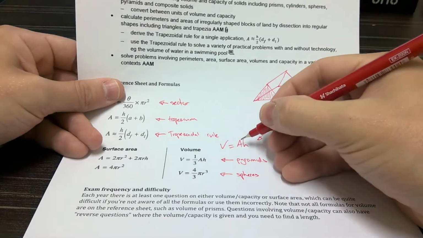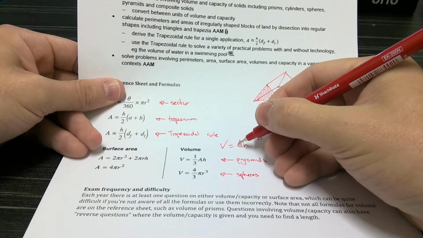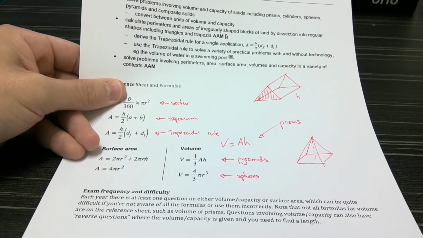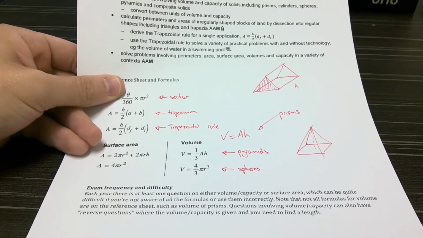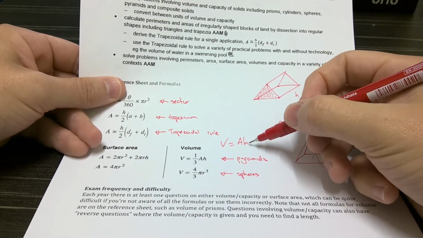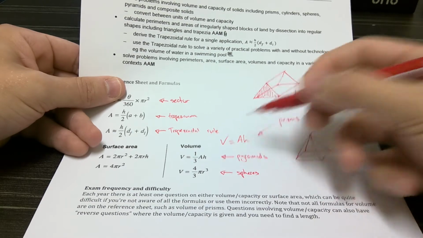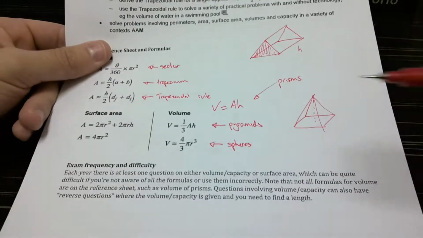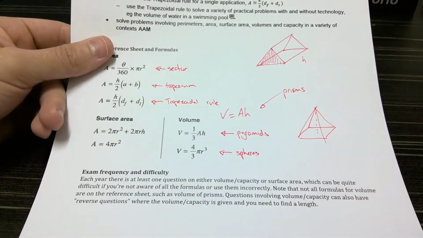So what we can't have, for example, is the area in meters squared and the height in centimeters. You will need to make a conversion, and as you go through it, you'll find it's a lot easier to convert the height rather than the area. So there's that, and then looking at the exam difficulty and frequency.